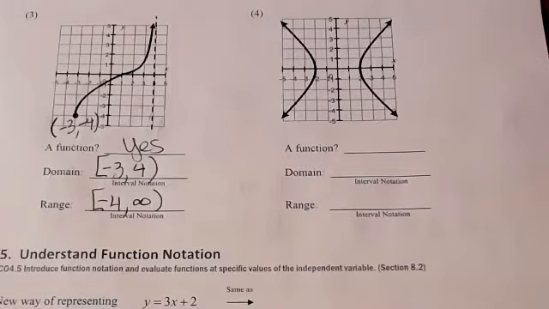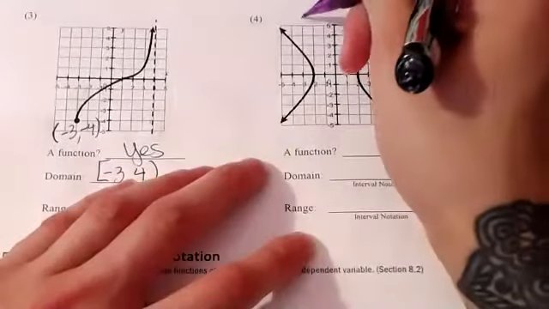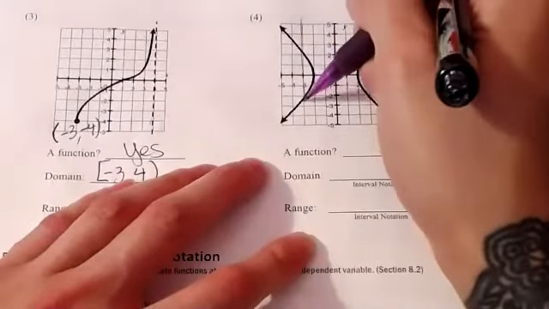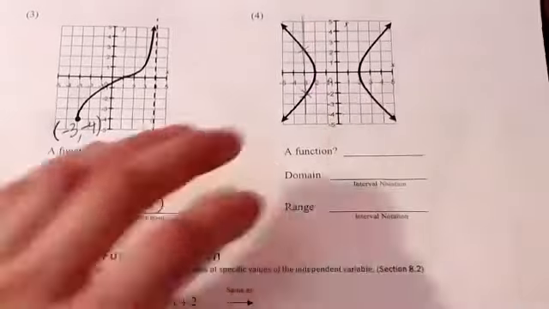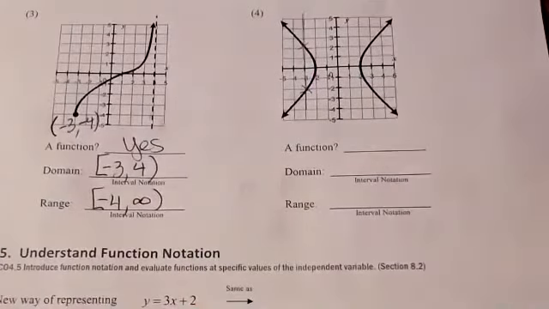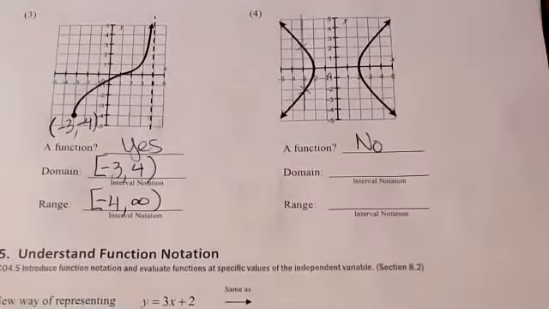Excellent. Our last example, looking at using the vertical line test. Let's check this out. I'm going to draw a vertical line here. Uh-oh. It hit at 2 locations. That one vertical line hit the graph in 2 locations. So this is not a function, clearly.